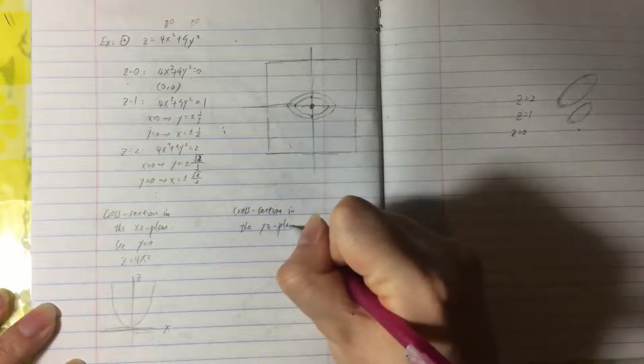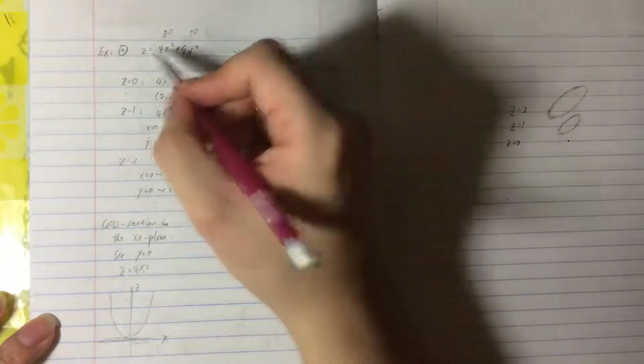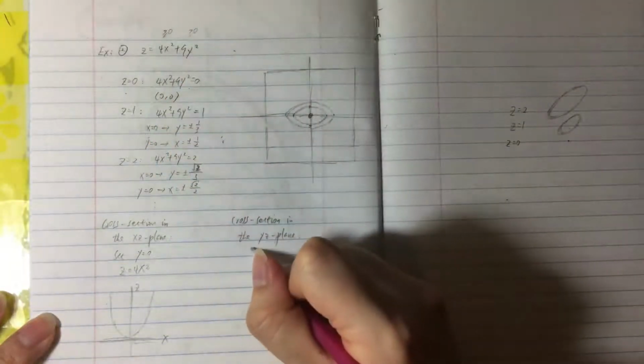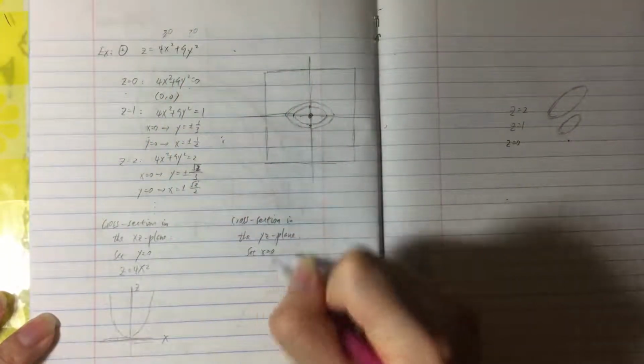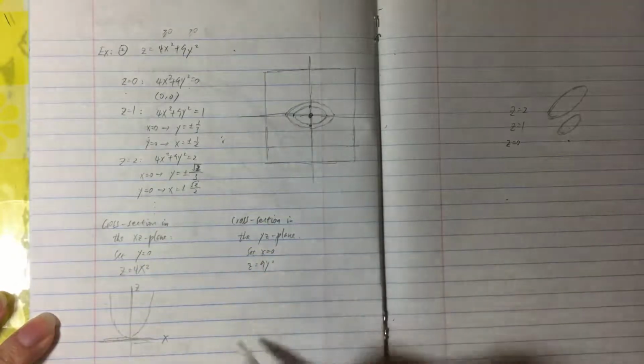For the cross section in the yz plane, set x equal to 0. Z equal to 9y squared. That's a parabola open upward.